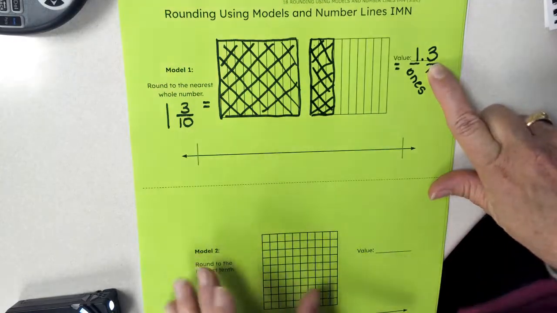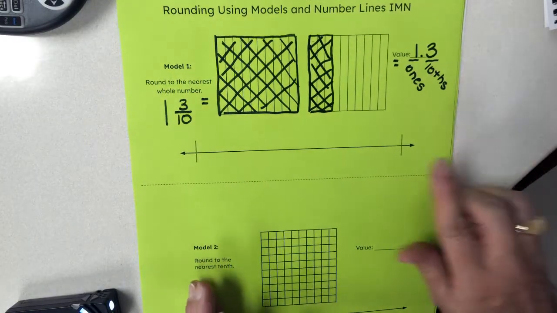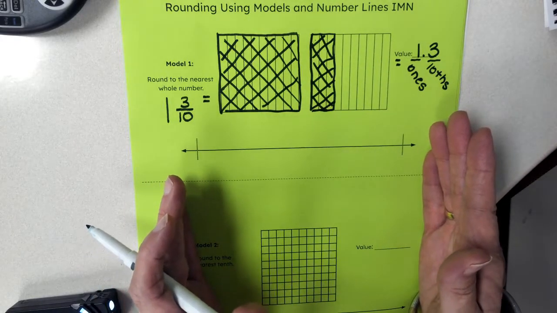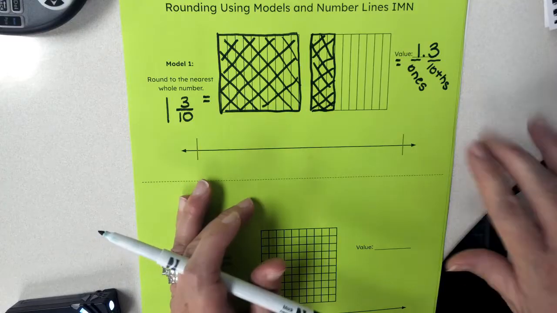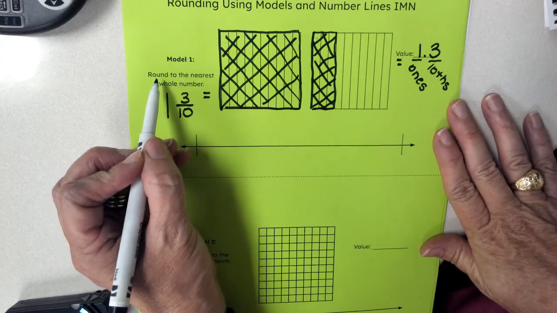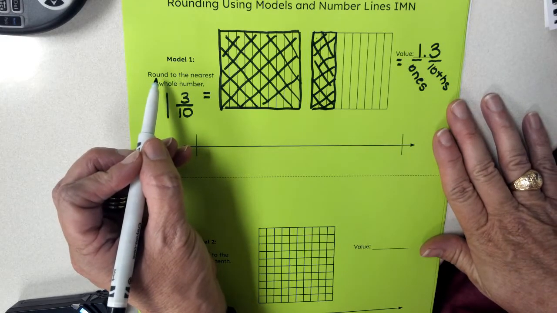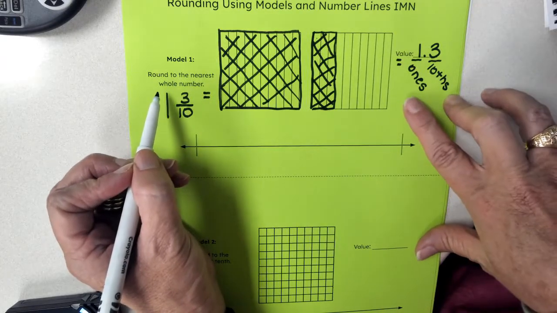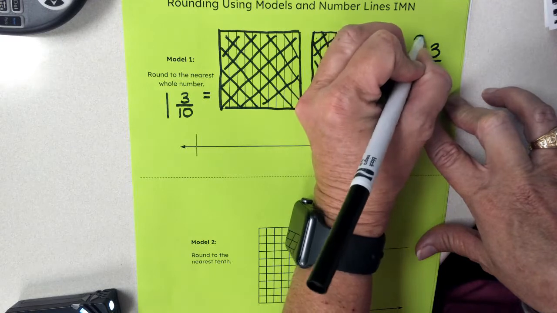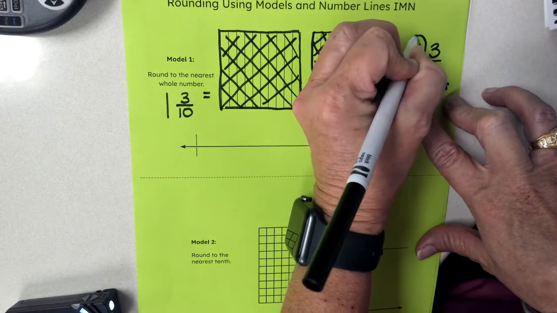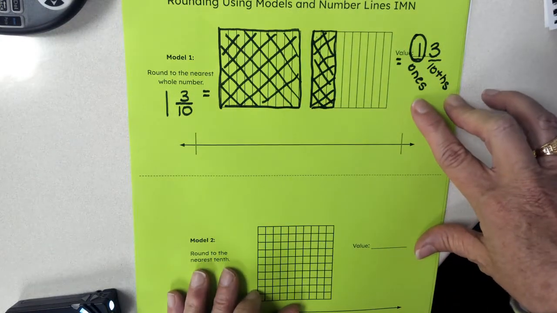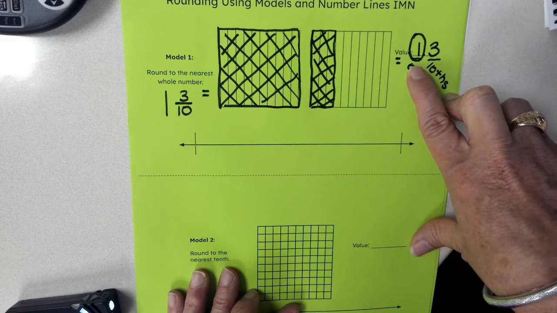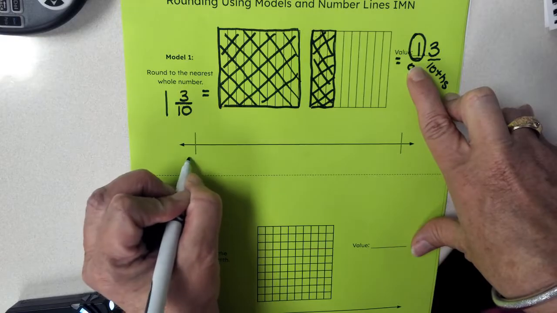Alright, now that we've got our models, we need to come up with our endpoints for our number line. So the first thing that I want to do is go back over here to what it is that we're rounding to. We're rounding to the nearest whole number. So the nearest whole number is going to be the number 1. You should be circling the number 1 on your paper. Now that we've circled the number 1, we know that our endpoint is going to start with 1 whole.